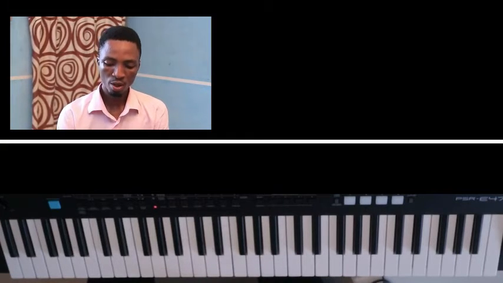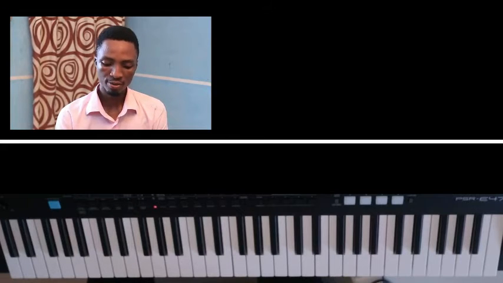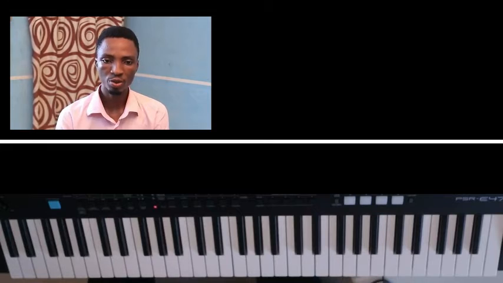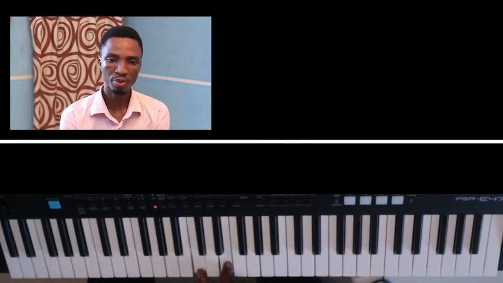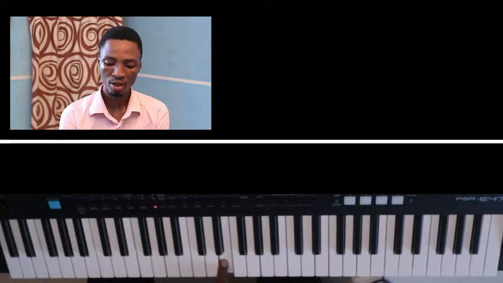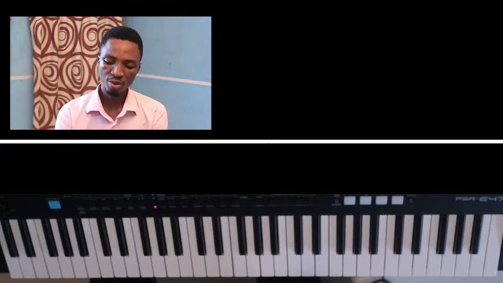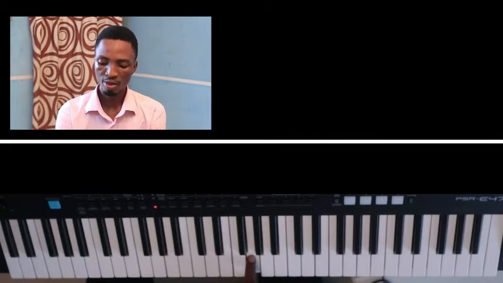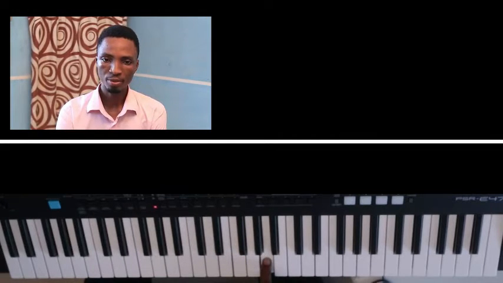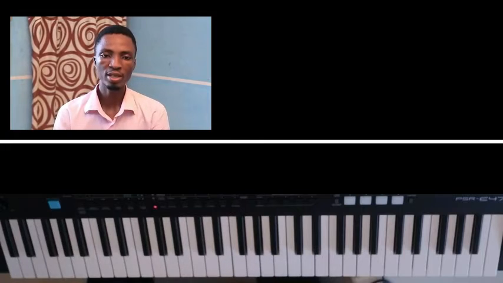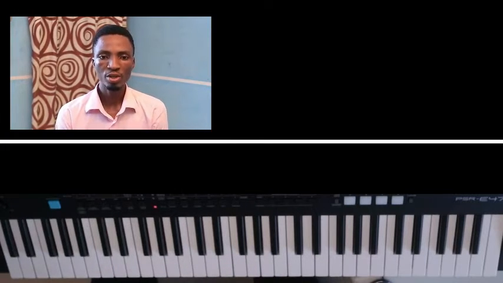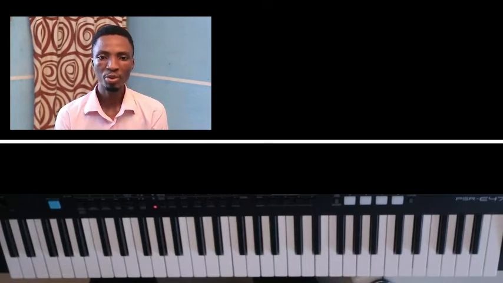So if you want to identify a note, let's say D for example, you should know that D belongs to the first group and it's the middle note between the C and E. And then you should know that G belongs to the second group in between F and A. So with this grouping, you can easily identify your notes. Now, study the positions of each note and memorize it.